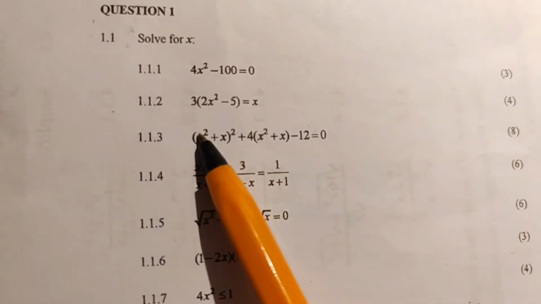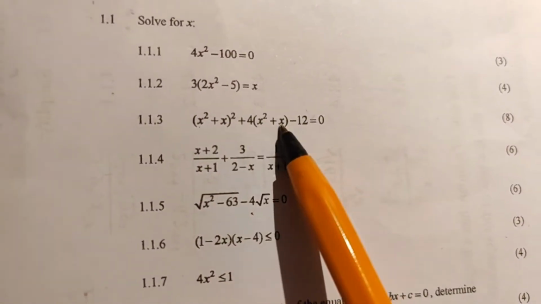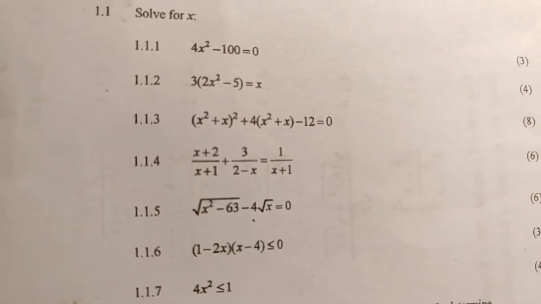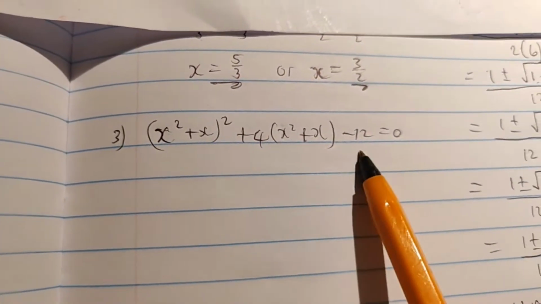So you can see here we have x squared plus x inside this bracket, and here as well we have x squared plus x. That is a repetition of an expression. Repeated expressions say to us that we need to employ a suitable method, which we refer to as the K method. So it is that very method that we are going to use here, the K method.